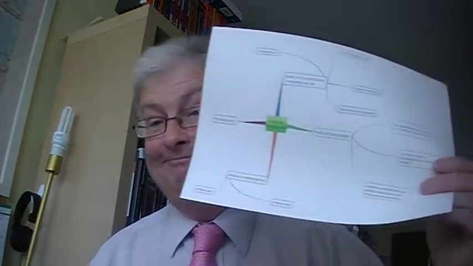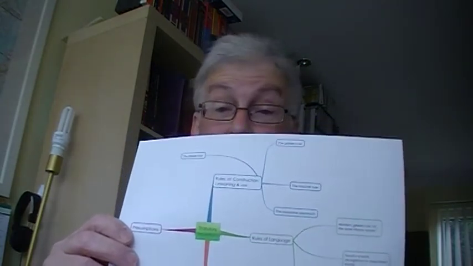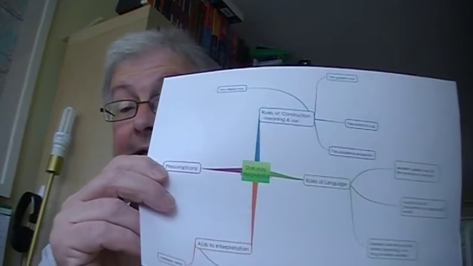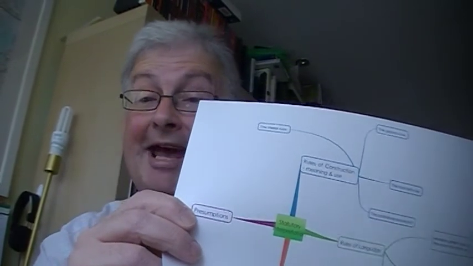What I did was to have a look at the structure of the chapter on statutory interpretation. And really there are 4 key points there. The rules of construction, the rules of language, the aids to interpretation, and presumptions. So I put those off the main heading. And then each of those I broke down, again by subheadings in the book. So the rules of construction: the literal rule, the golden rule, the mischief rule, the purposive approach.